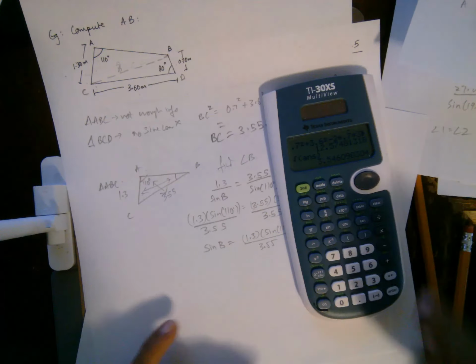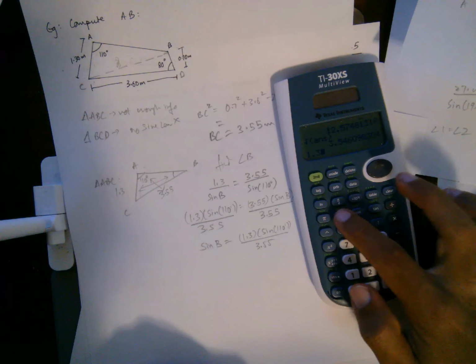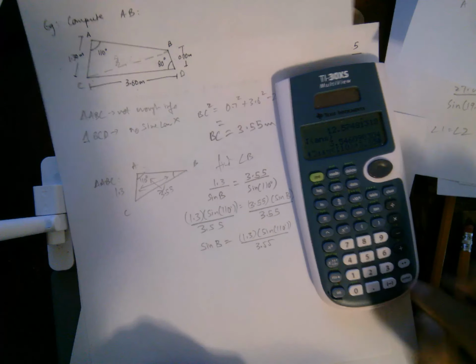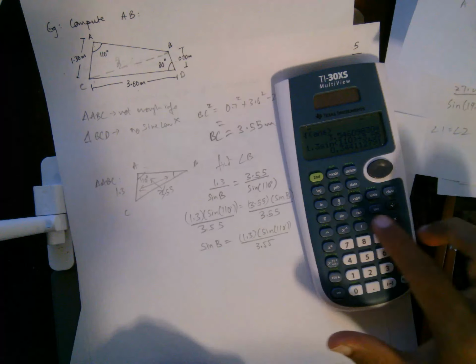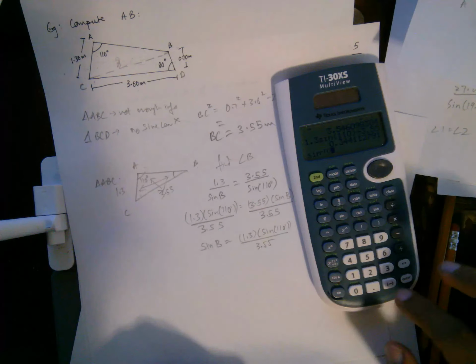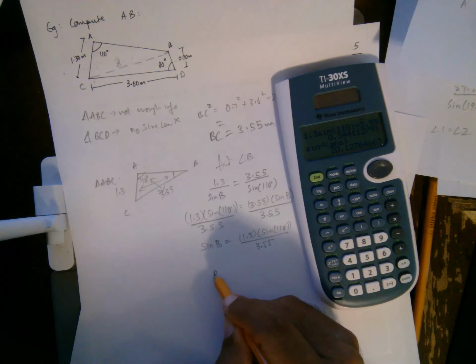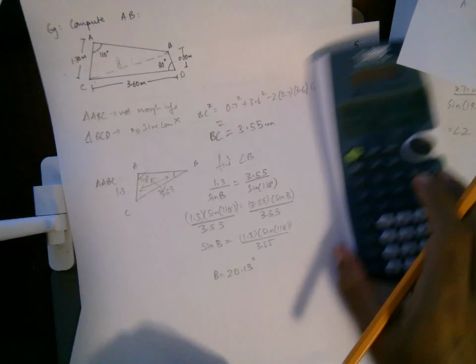Let's go to the calculator. 1.3 sine 110 divide 3.55. Keep in mind that's not my final answer. Yeah. Second, sine inverse, second answer. So B is 20.13 degrees.